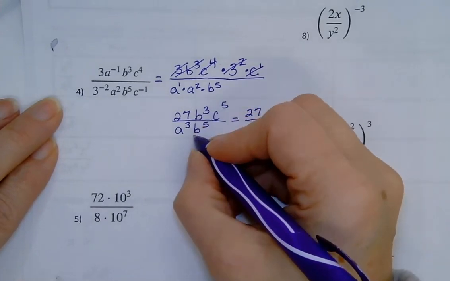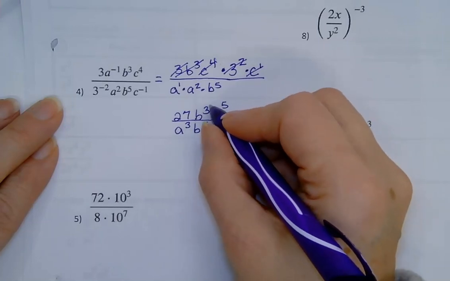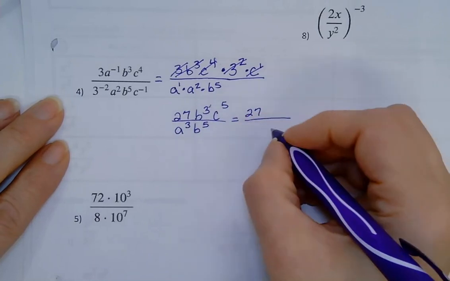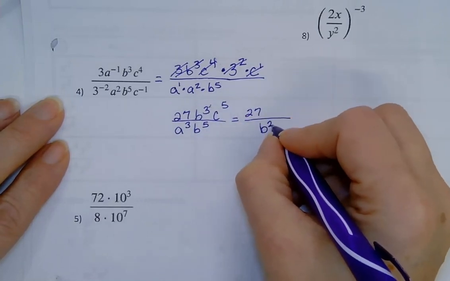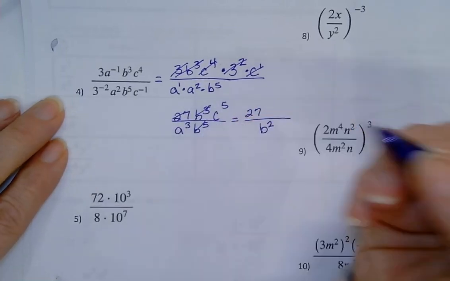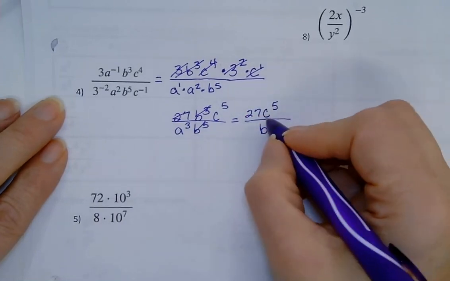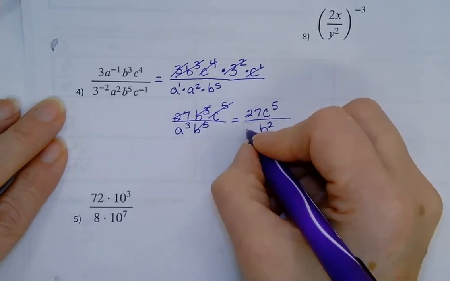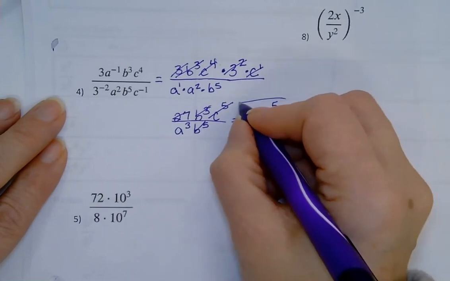I have b cubed over b to the 5th. Okay, so I'm going to say b cubed over b to the 5th. The difference is 2, 5 minus 3 is 2, but b to the 5th was the bigger one, and it was in the denominator, so that's going to be b squared. Okay, I've taken care of my 27, and I've taken care of my b's. I also have c to the 5th that's going to stay right where it is. Take care of that. And I still have to make sure I don't lose my a cubed. A cubed stays in the denominator, so that should be my answer there.